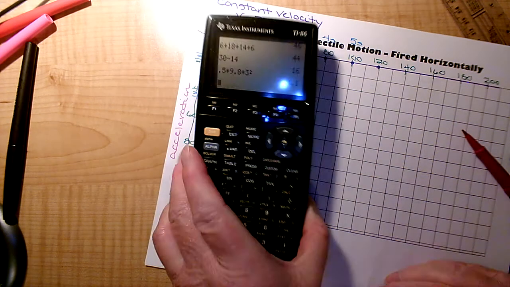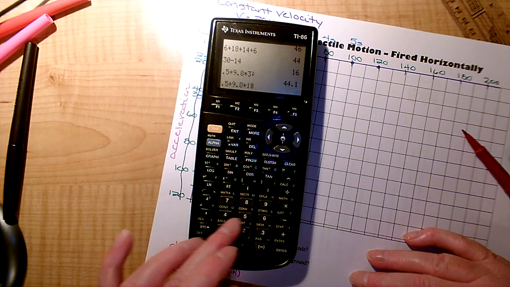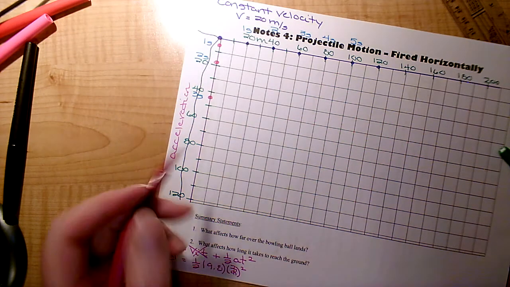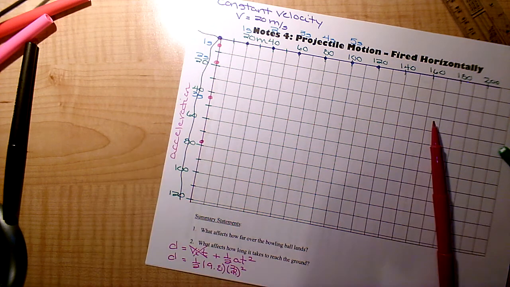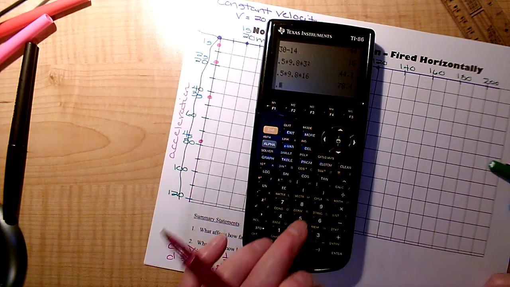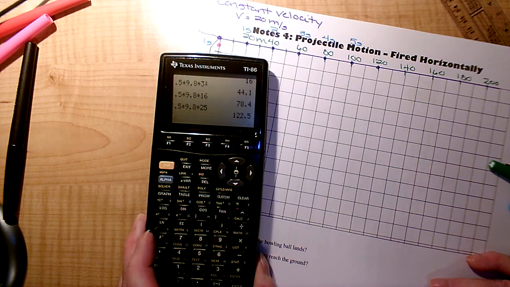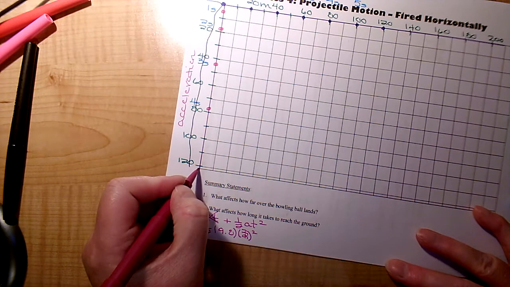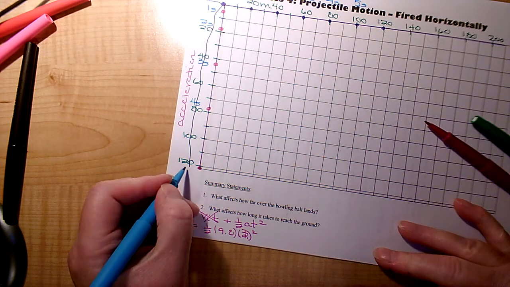All right, let's put 4 seconds in. That's going to be 1/2 times 9.8 times 4 squared, that's 16, 78.4. So we'll put the bowling ball at 78.4, maybe about right there. And we'll call that 4 seconds. And then let's do 5 seconds. So 1/2 times 9.8 times 5 squared, which is 25, and that is 122.5. So that's going to be the bottom here. That's 122.5. So my bowling ball hits the bottom in 5 seconds.